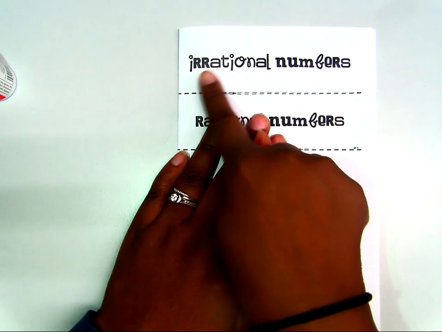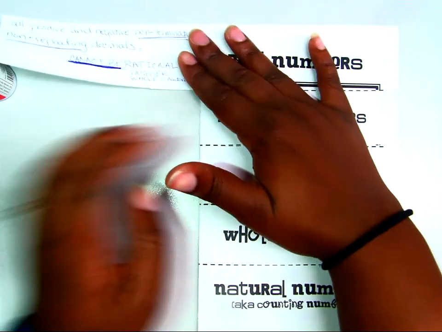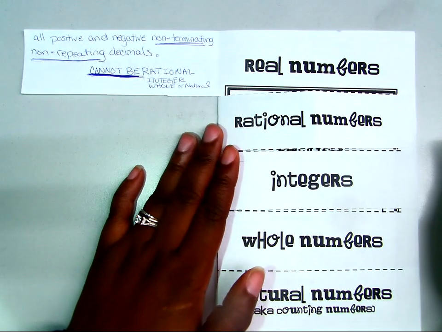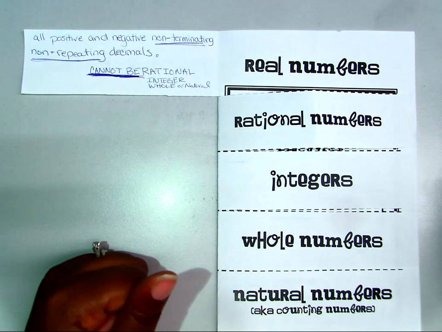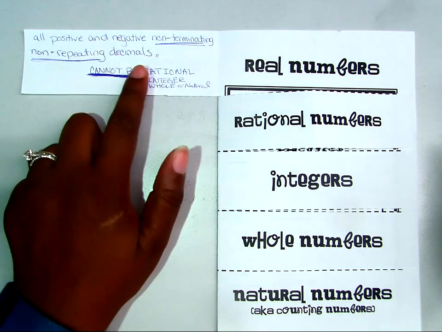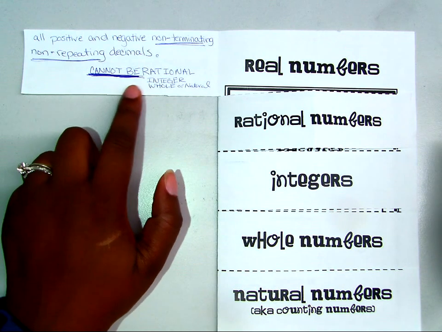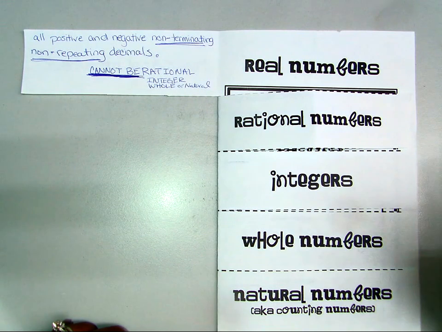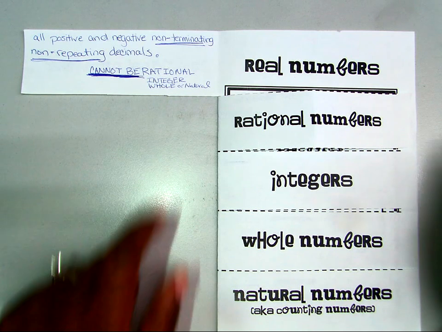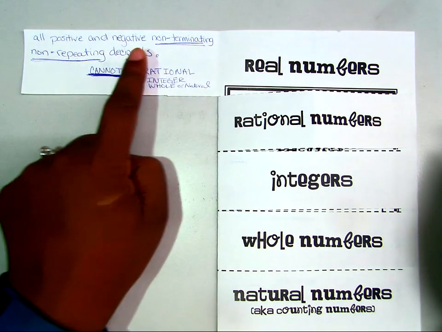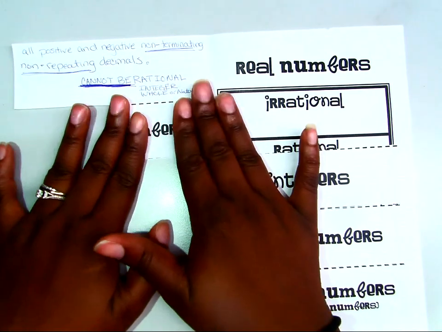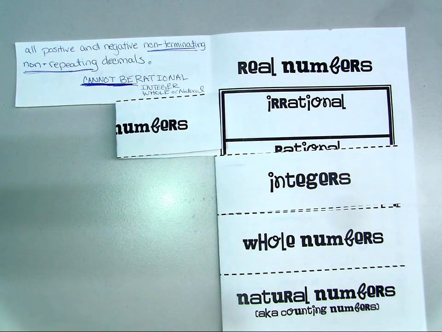So we're going to start with irrational numbers. I'm going to open my flap. I already wrote everything out for you. All positive and negative, non-terminating, non-repeating decimals. Okay, these cannot be rational, integer, whole, or natural. So non-terminating, non-repeating decimals. Okay, let's put some examples of irrational numbers.